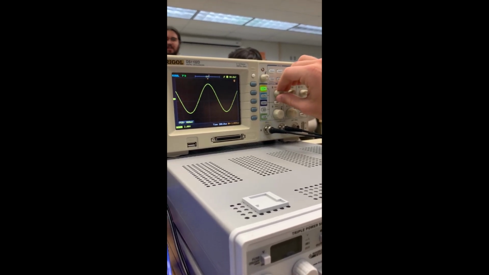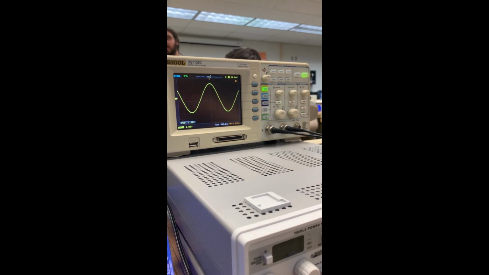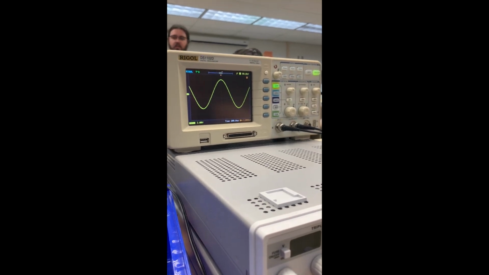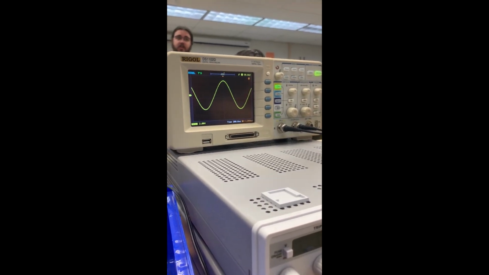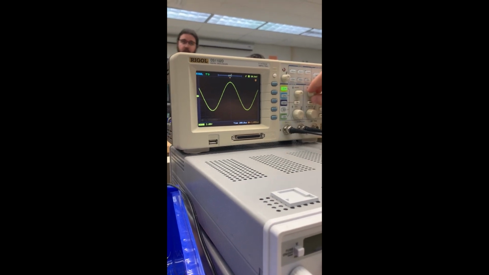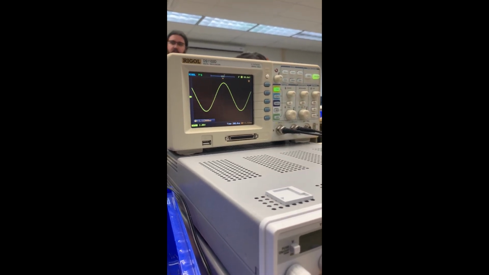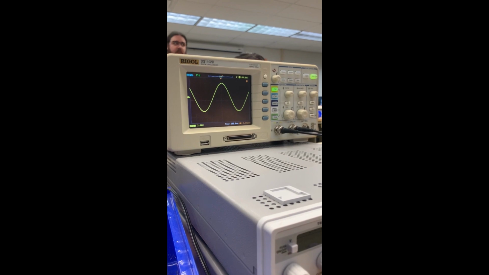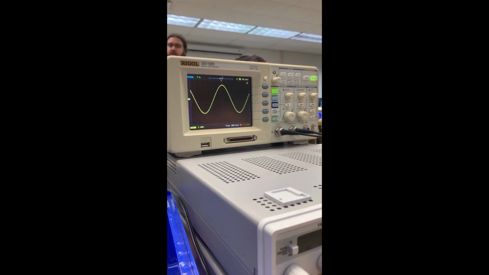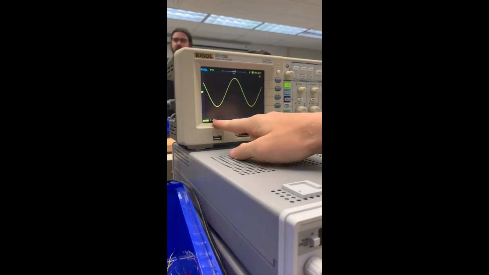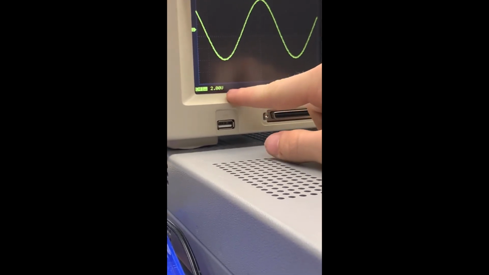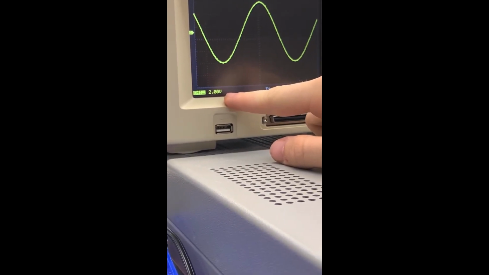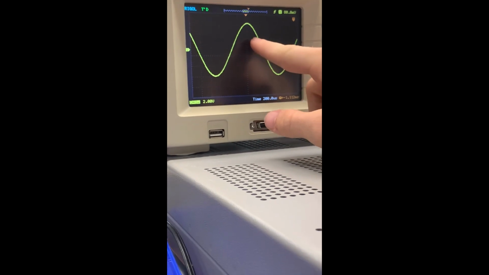And adjust it so that it's on a flat area. And now we're going to see channel 1. Each division is set for 2 volts, so each square represents 2 volts.